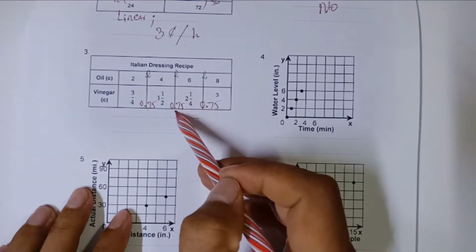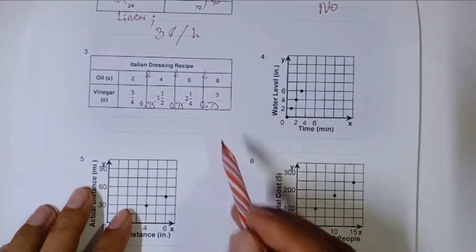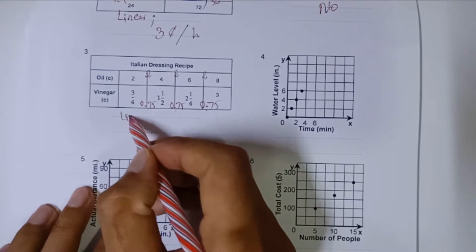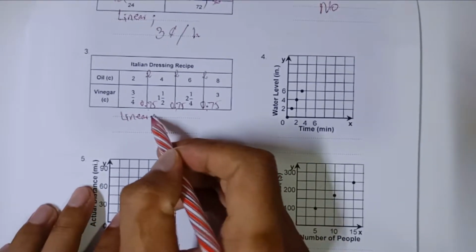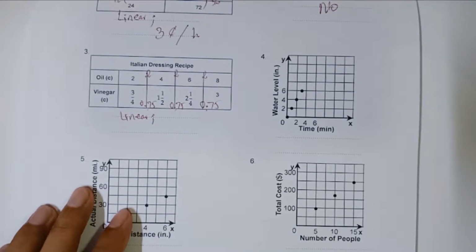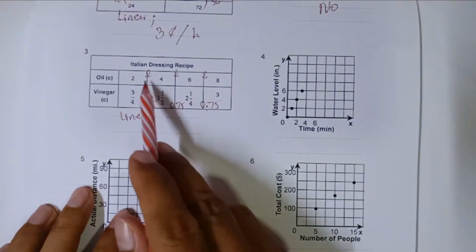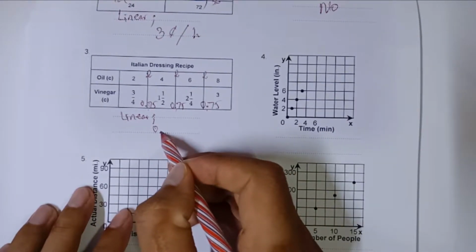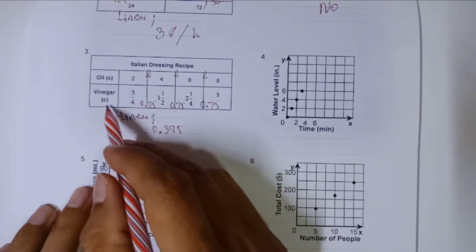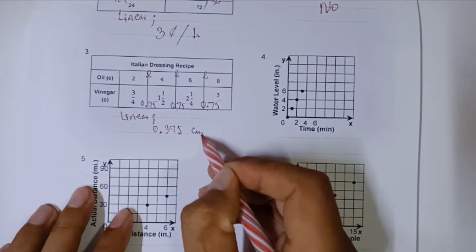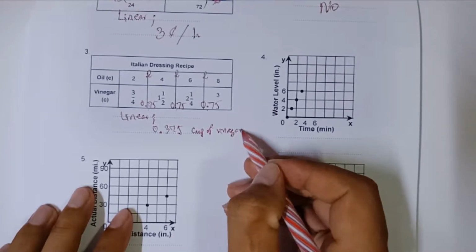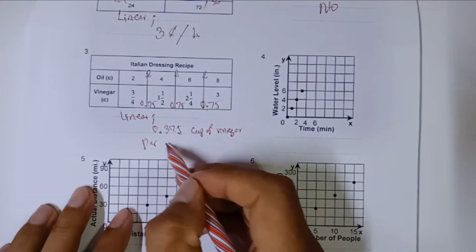So as you can see, 0.75 divided by 2, 0.75 divided by 2, same number. So in this case, you will produce a constant. So your answer is a yes, or you can say linear. And then after that, let's find its constant rate of change. 0.75 you divide by 2. That will give you 0.375. In this case, cups of vinegar per cup of oil.